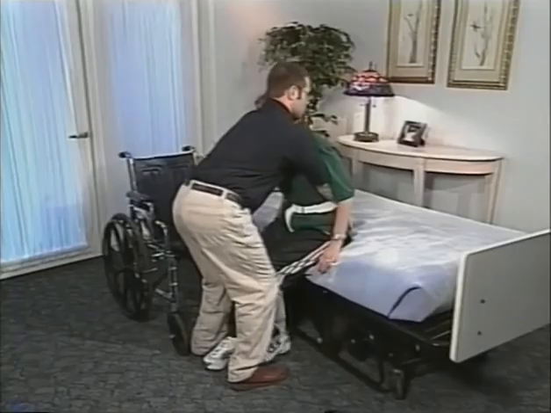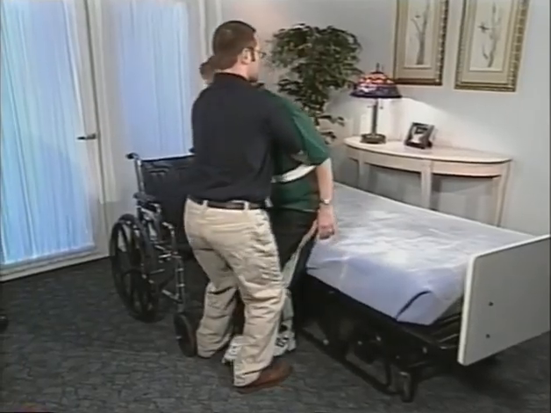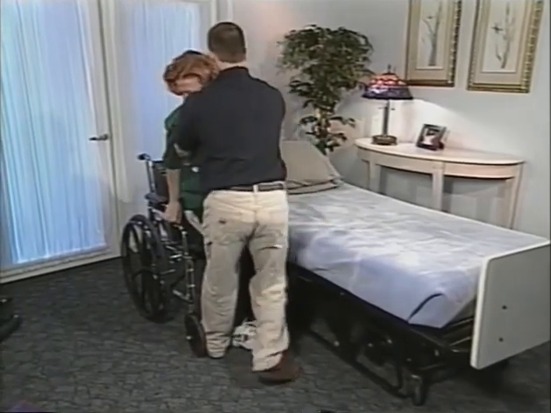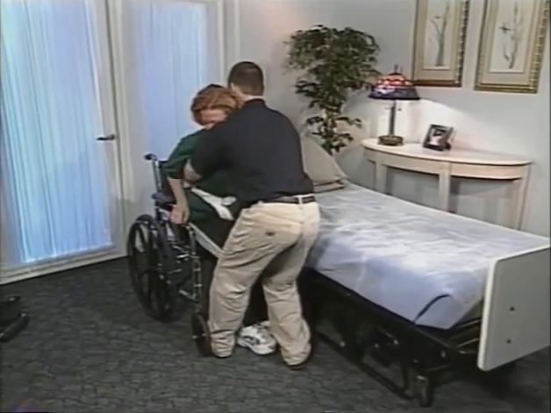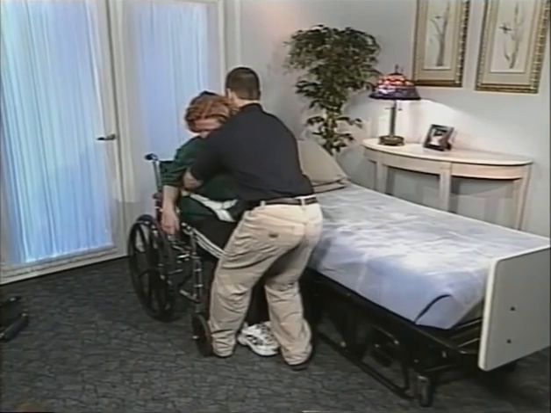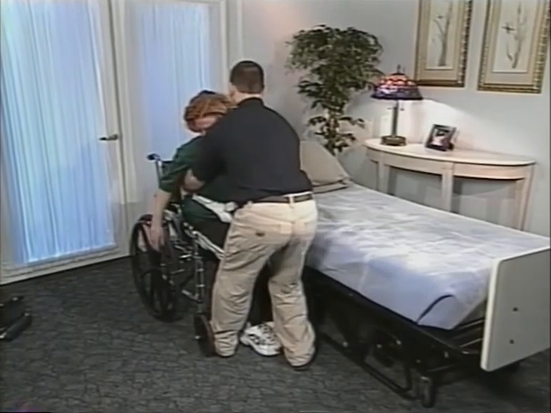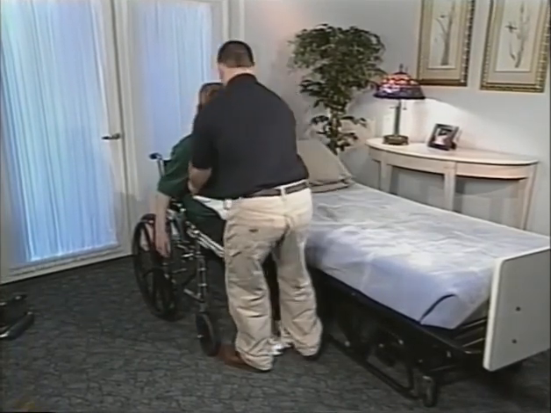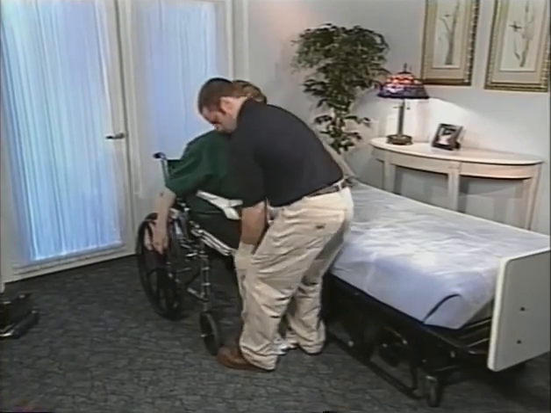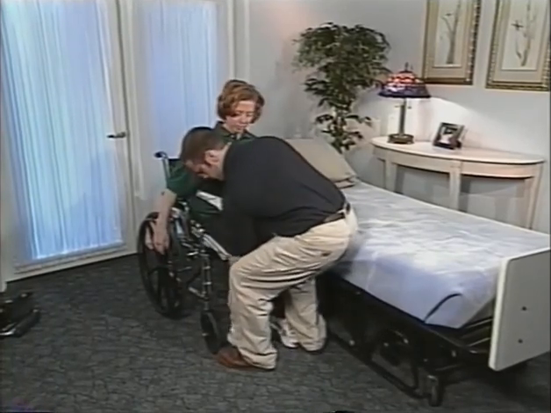Lean back and use your body weight and your knee-to-knee pivot point, not your arm strength, to lift the client's buttocks off the surface. Once the buttocks are clear, pivot so that you face the surface the client is transferring to. Notice as you pivot your feet, the client's feet will also pivot.